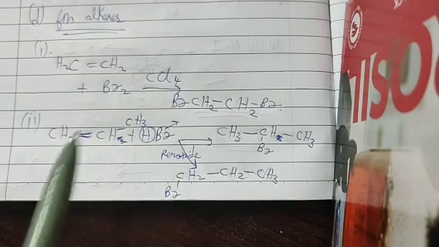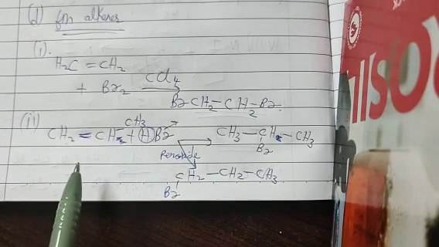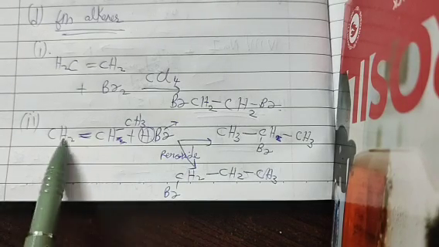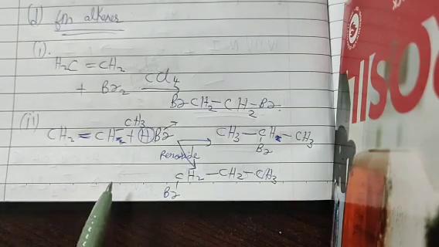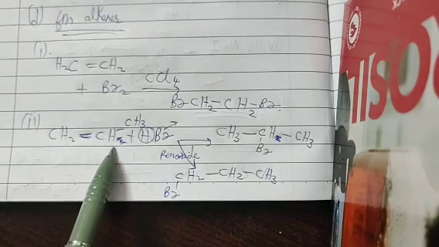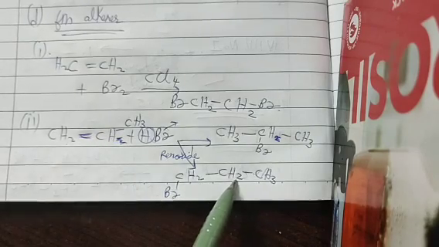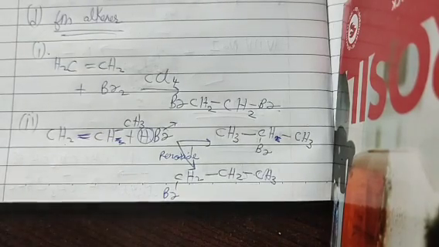What that means is this bromine atom will go to the carbon atom of the double bond with more hydrogen atoms, that means the CH2Br, and this hydrogen atom will go with the carbon atom of the double bond with the lesser hydrogen atoms, so it comes here, CH2. This is the anti-Markovnikov rule.